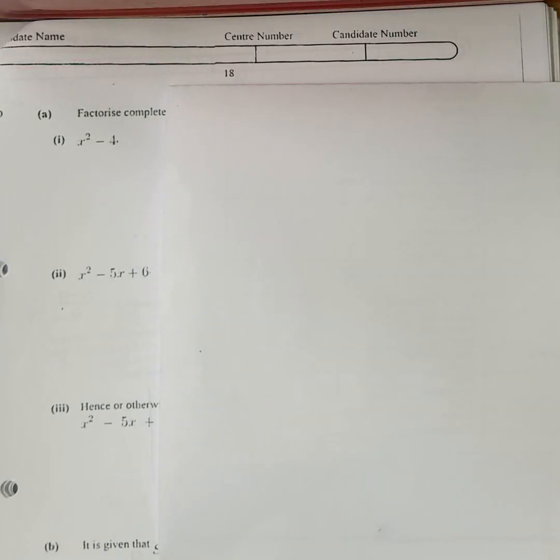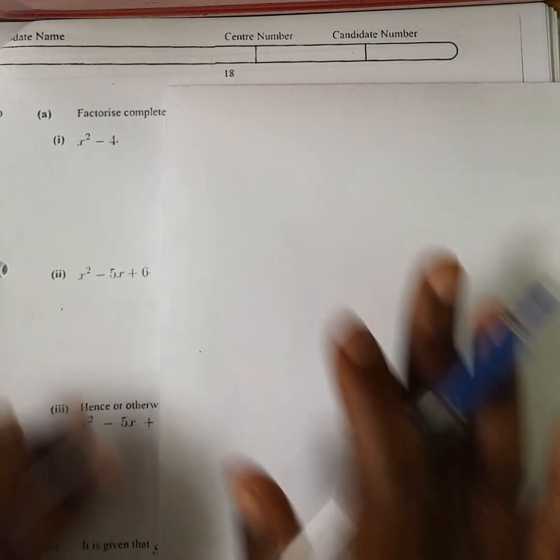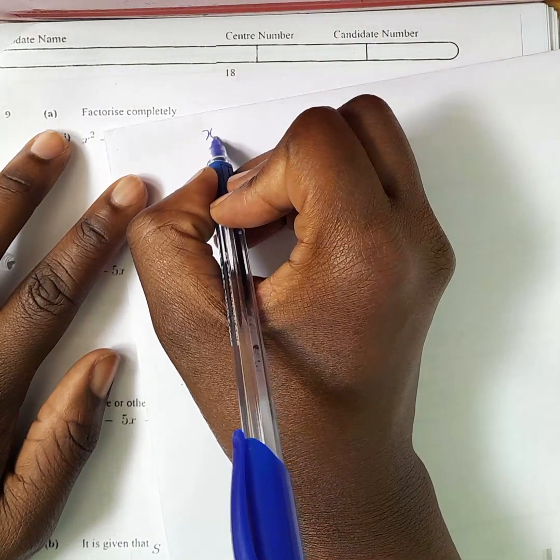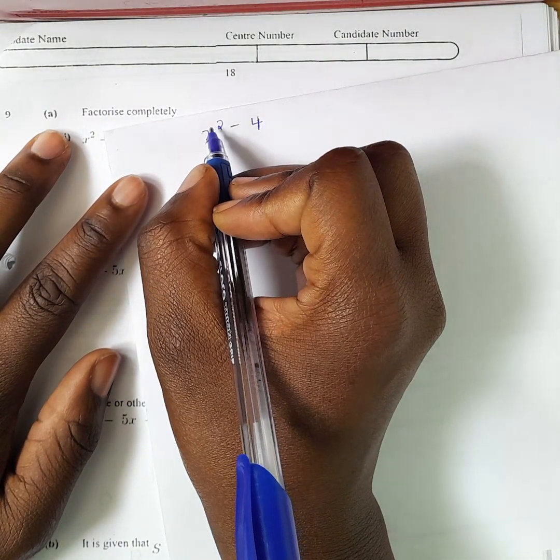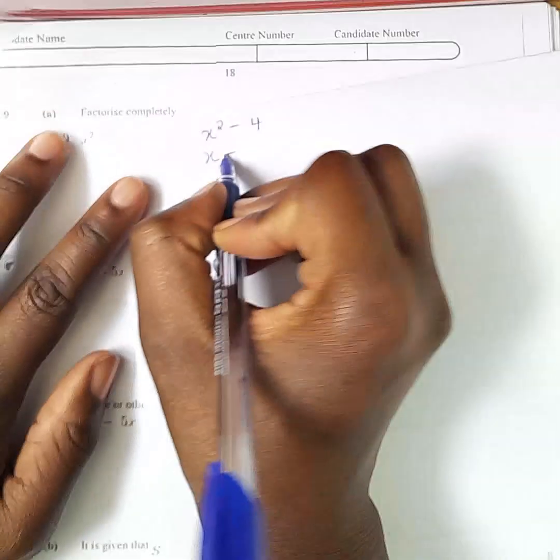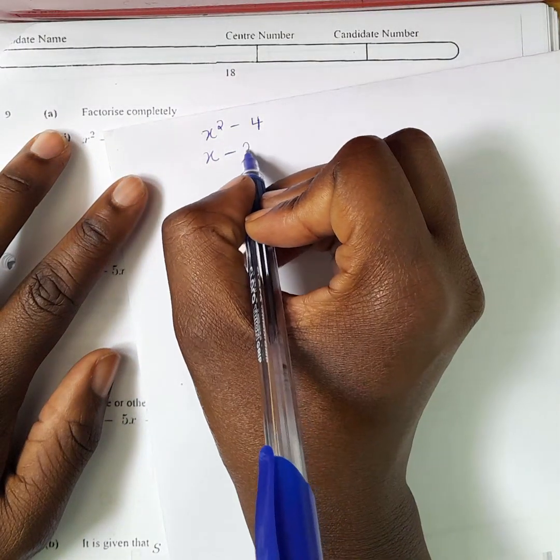Finally, on expressions with two terms, we are going to use number 9a of June 2020, Maths Paper 2. It is saying factorize completely x squared minus 4. It is a difference between two squares. So here we are having x squared minus 4. The square root of x squared is x, minus the square root of 4 is 2.